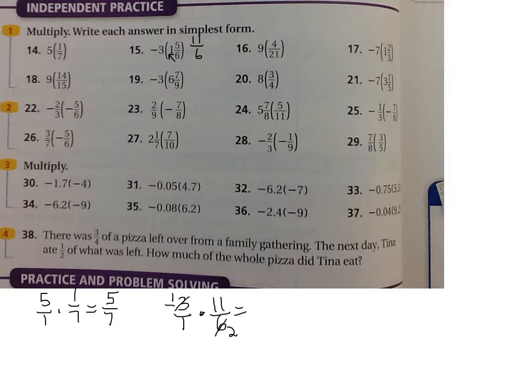Hang on, don't jump ahead. What's -1 times 11? -11. What's 1 times 2? 2. You need to change improper fractions back into a mixed number. So how many times will 2 go into -11? 5 times. 5 times 2 is 10. What's left over? 1/2. And remember, this fraction was negative, which means your final fraction should be negative. -5.5 should be your final answer.